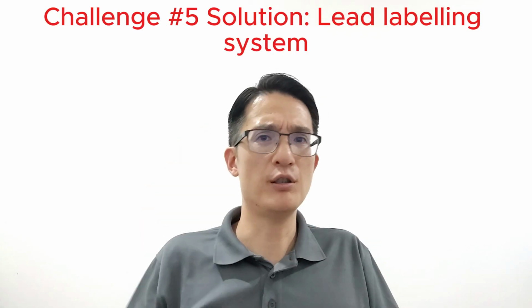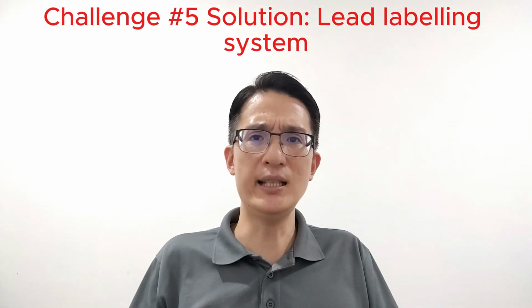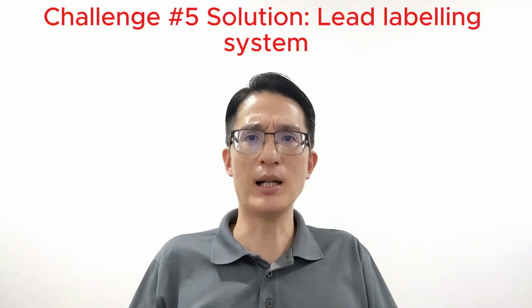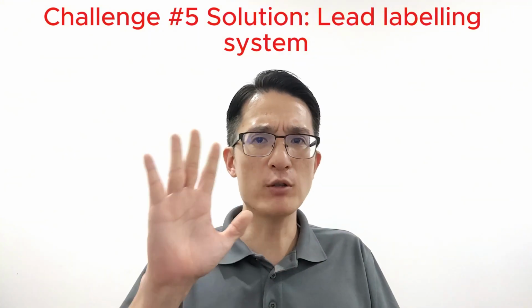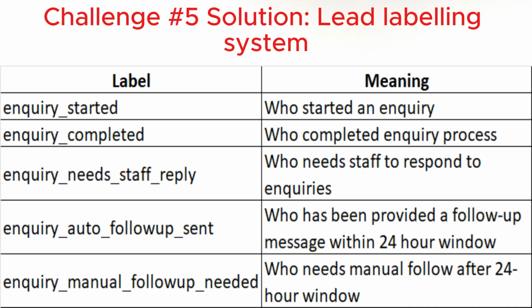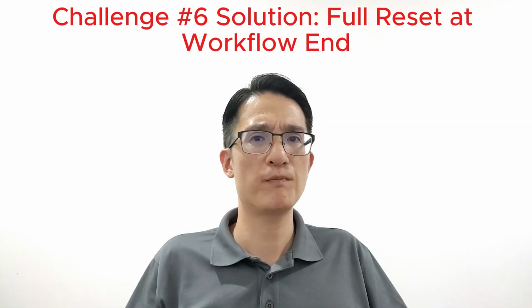Challenge number 5 solution. Use a lead labeling system. To help the client manage leads without Excel, I added labels, as you can see on the screen, to make it clear to the client on lead status. Challenge number 6 solution.